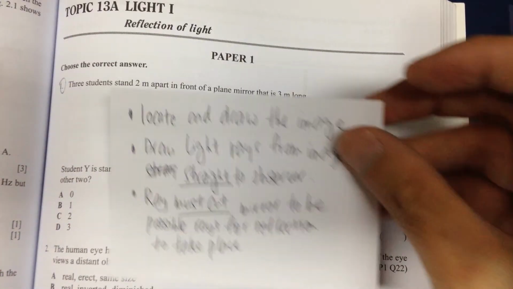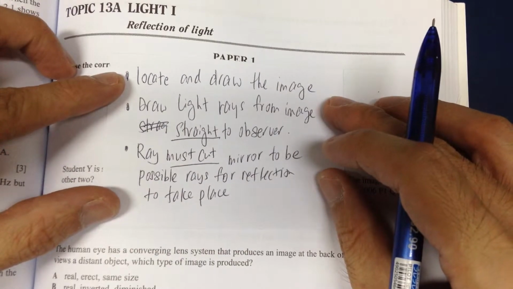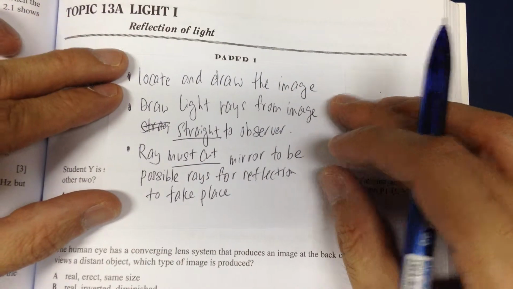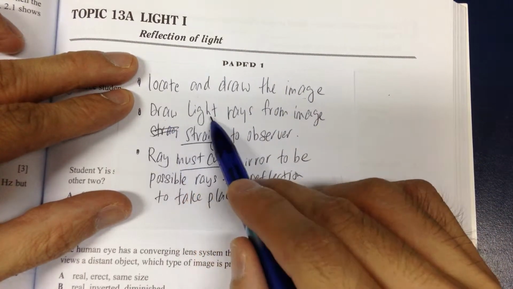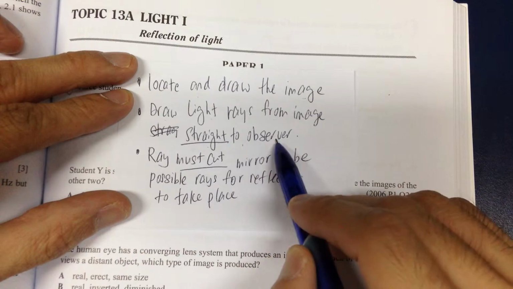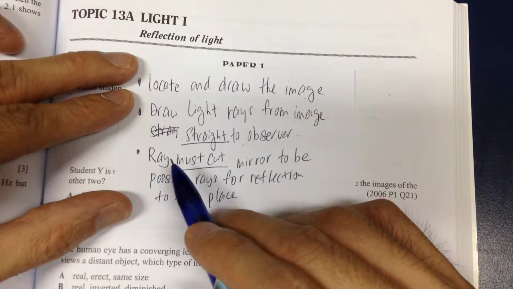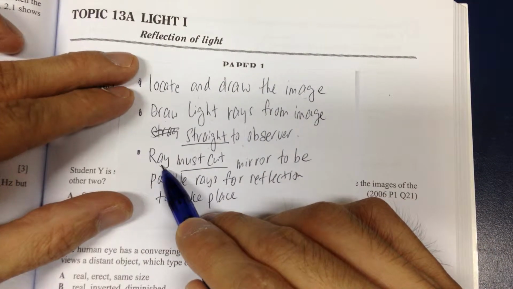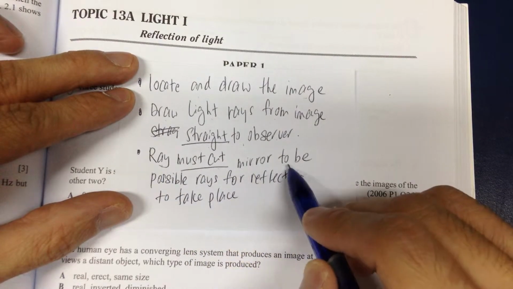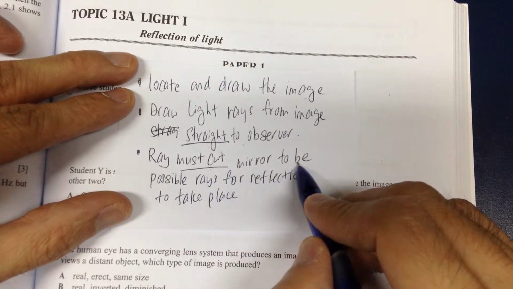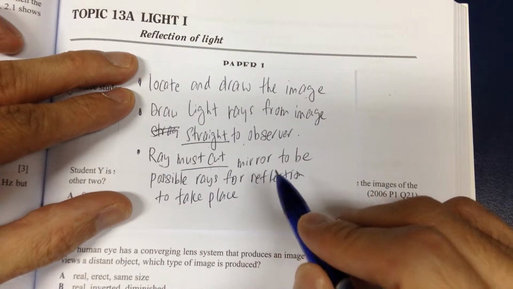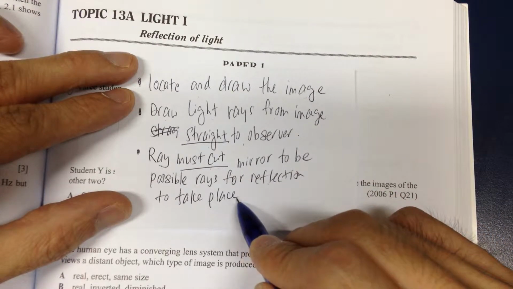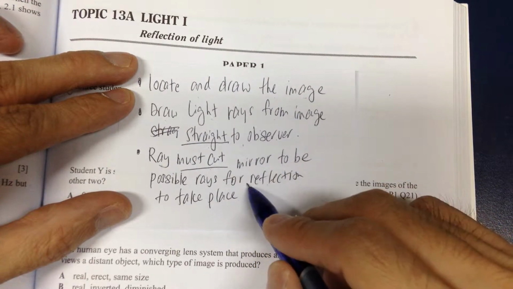So there are 3 steps to consider when you are answering such a reflection question. Number 1, locate and draw the image. Number 2, draw light rays from the image straight to the observer. And number 3, all the rays that are drawn must cut the mirror. If the rays are outside the mirror, it will not be a possible ray, because reflection needs to take place on the mirror. Alright, so these are the 3 rules that you need to take note of. So with this information, let's start.